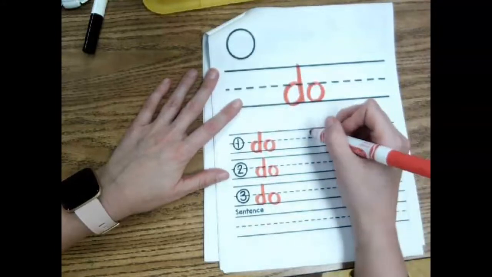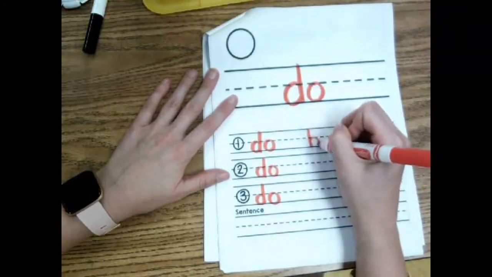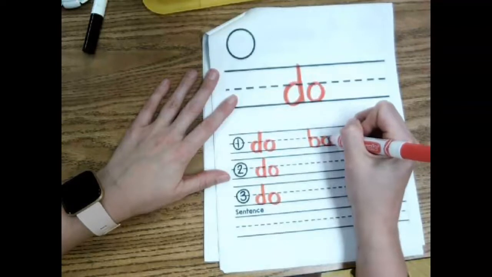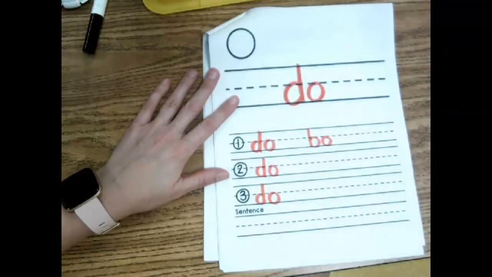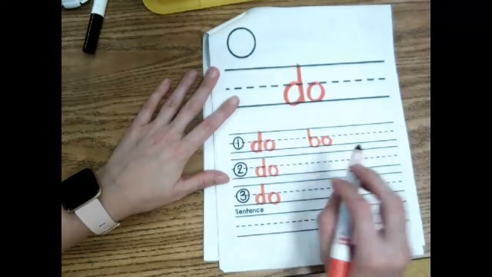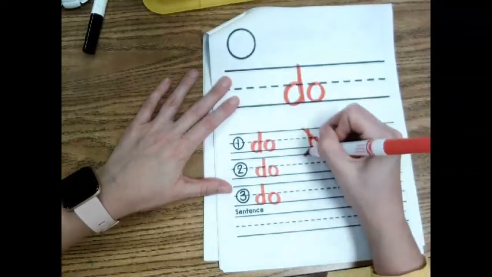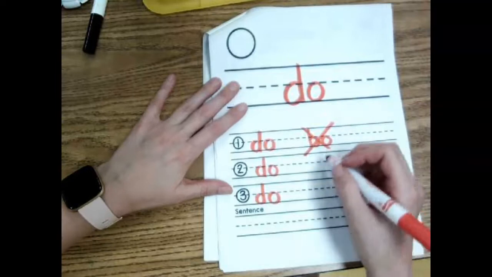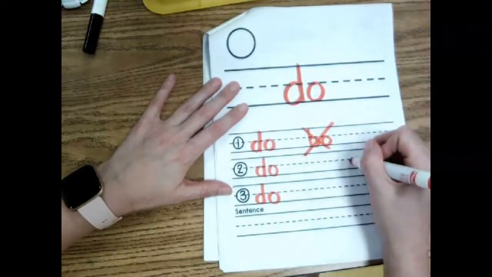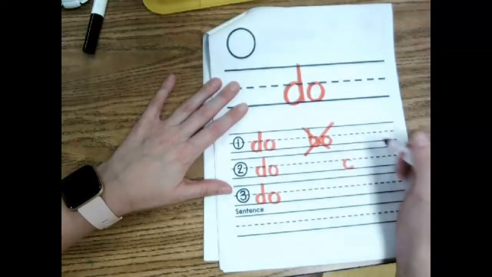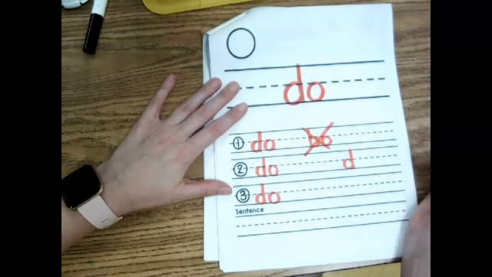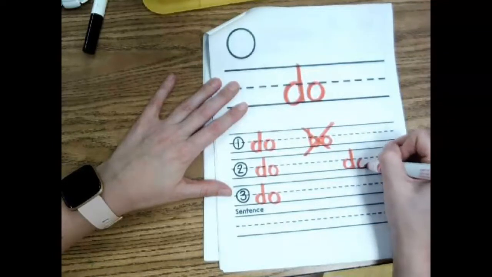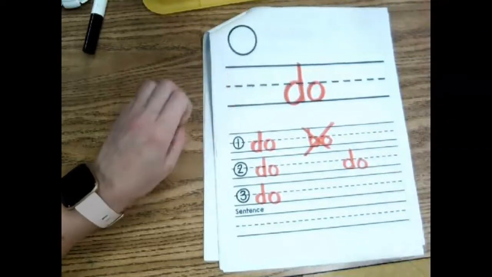If your D is turned this way, we have a different word. That's the word bow. So you could just cross it out and just try it again. Remember our trick to make a D? You start by making a C, then a tall line down. Do.